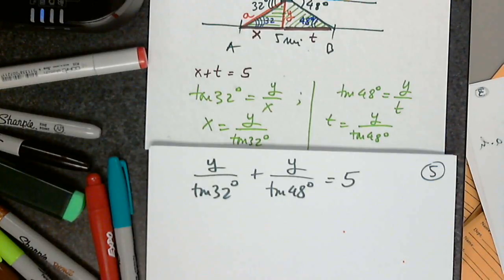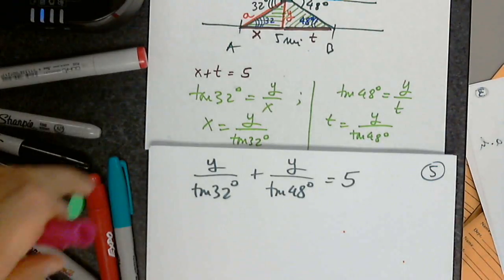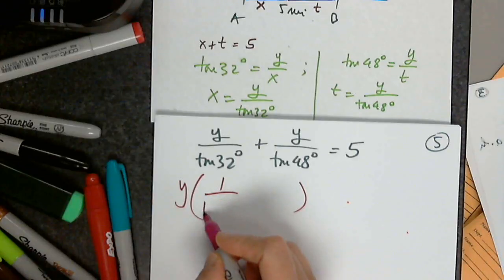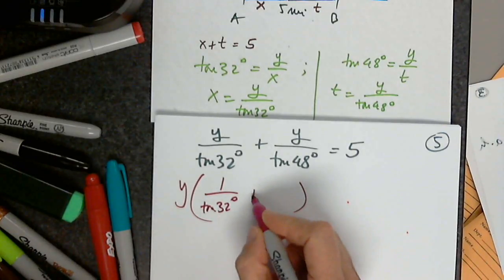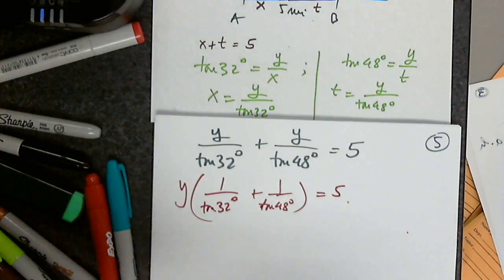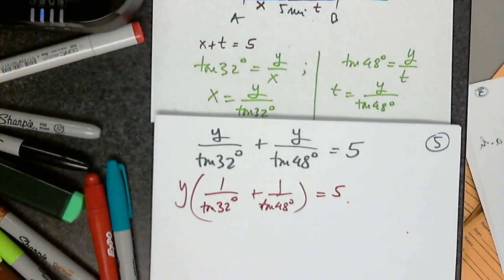I'm solving for y. What would be my next step? Remember, there are two key words in math. I shouldn't say just two. Factor. Simplify. Which one is it now? No, I can't simplify. Exactly. What will I factor? Of course. 1 over tangent 32. These are just numbers. I don't want to mess with them till the very end. And finally, how do I get y?